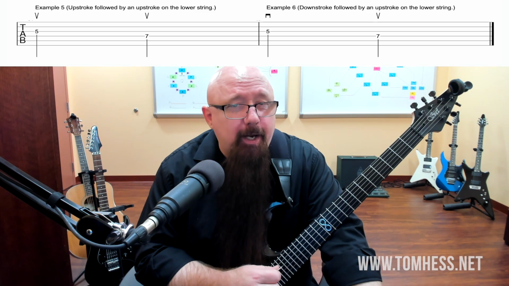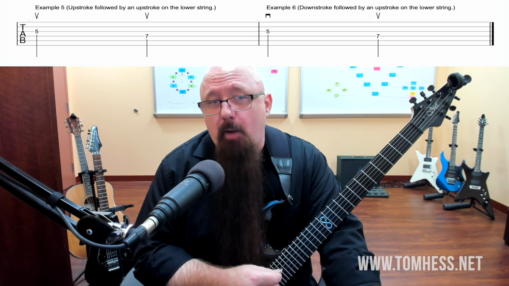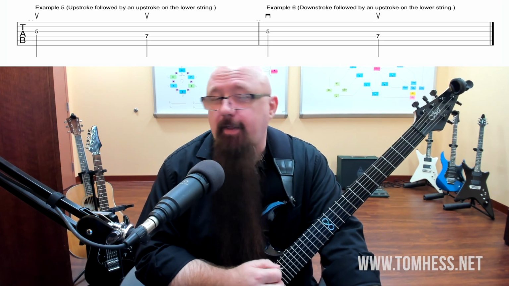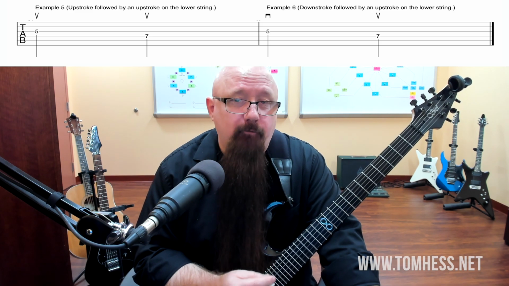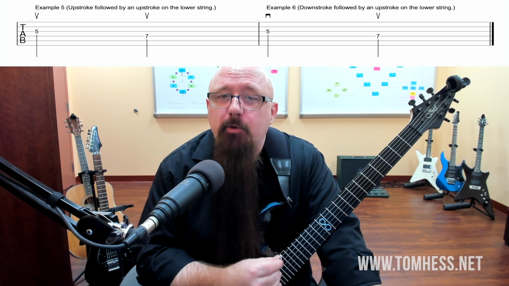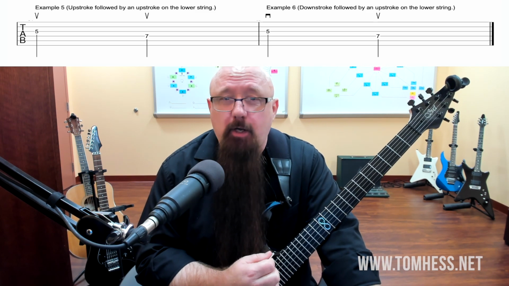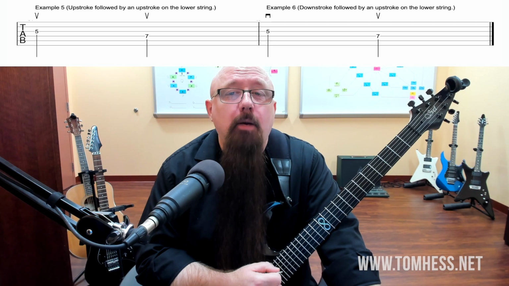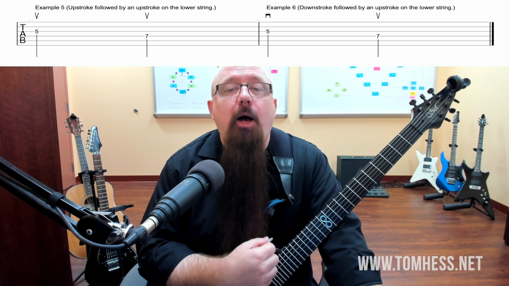In example number 5, you see we have the opposite scenario. We start on string number 3, that's an upstroke in this case, and we go to string number 4, that's also an upstroke. That's the most direct way to get to string 4. In example 6, it's similar, but now we're starting on a downstroke for string number 3. And to move to string number 4, we again play with an upstroke. So every time we move from string 3 to string 4 or 5 or 6, any lower string this way, the first note of the new string would always be an upstroke. It doesn't matter what we did on the higher string.